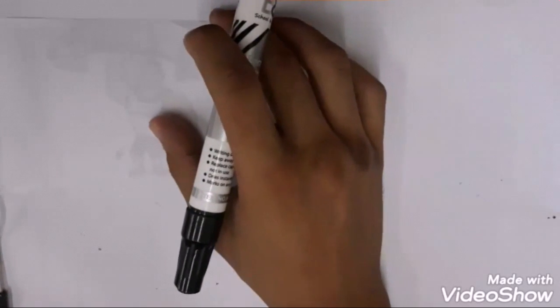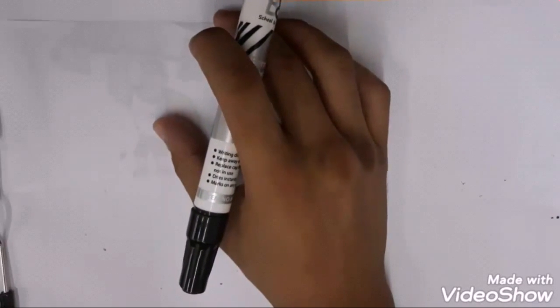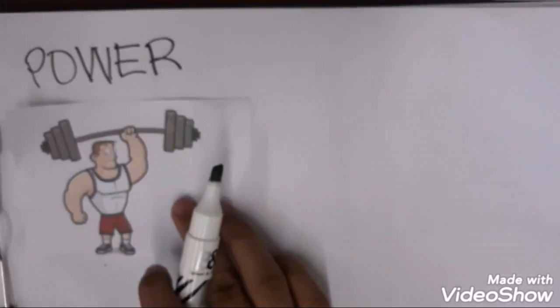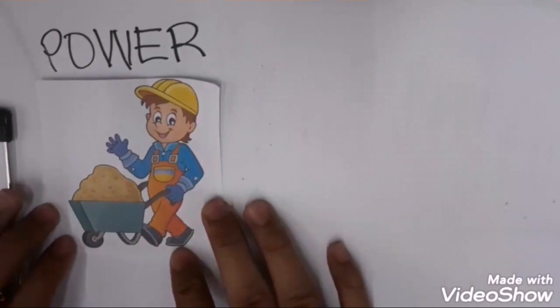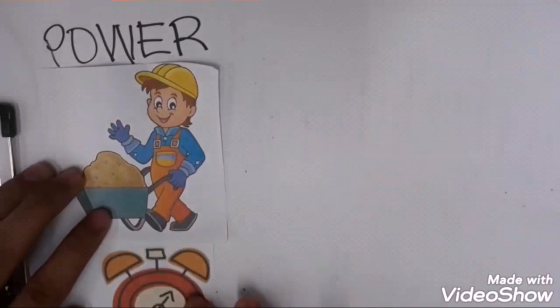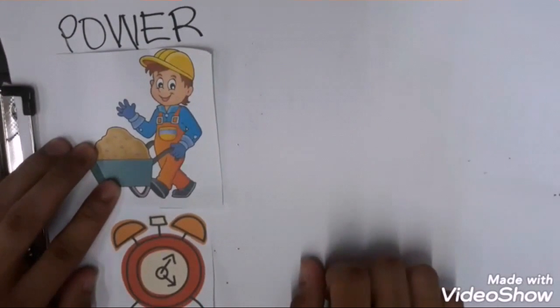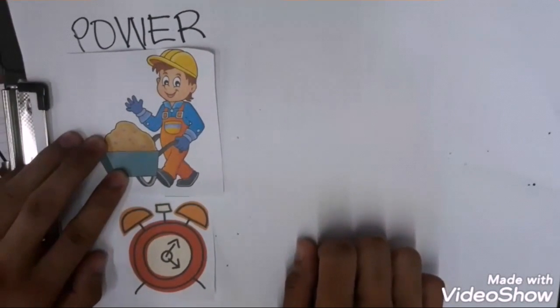In the last video, we discussed work and energy. Now, let's discuss power. Power is the rate at which work is done or energy is transferred in a unit of time. Power is increased if work is done faster or energy is transferred in less time.